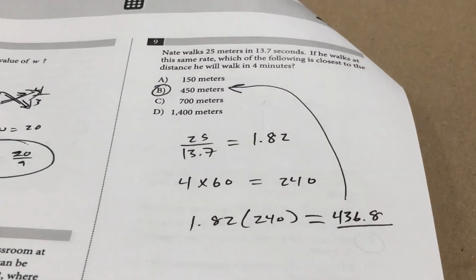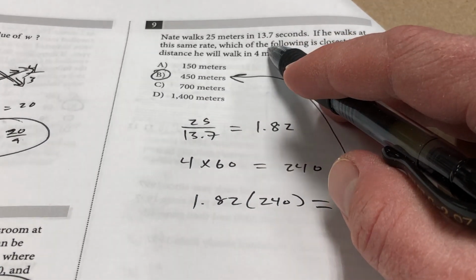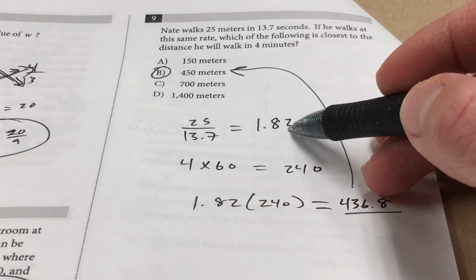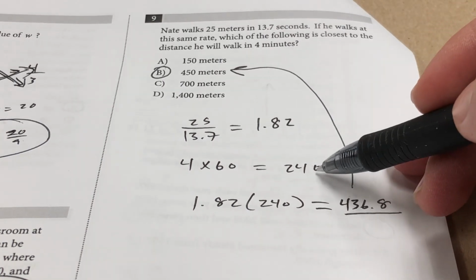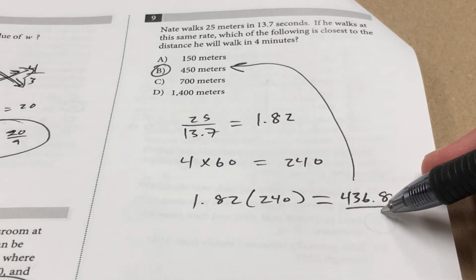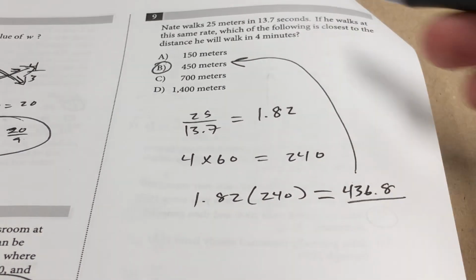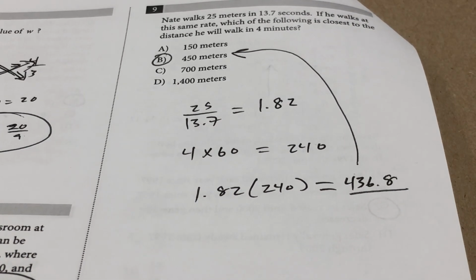Increase because it's positive. All right, Nate walks 25 meters in 13.7 seconds, so figure out he's going 1.8 meters a second, and he's going to go for 4 minutes. 4 minutes is 240 seconds. Do this times this, 436.8. That's closest to 450 meters. That's an okay walk. If you can do a little over a lap in 4 minutes, that's a good walk.